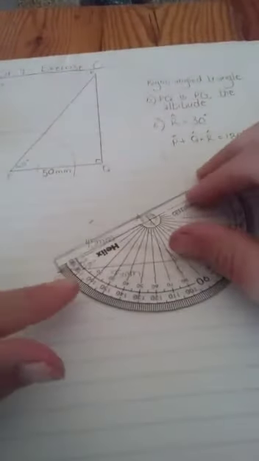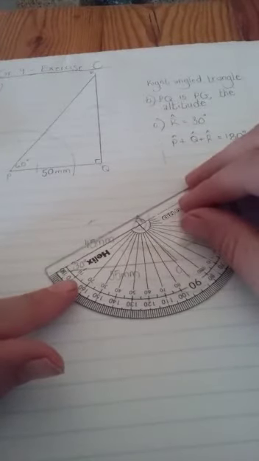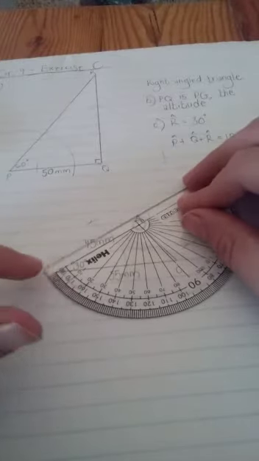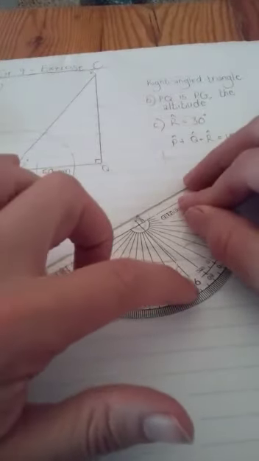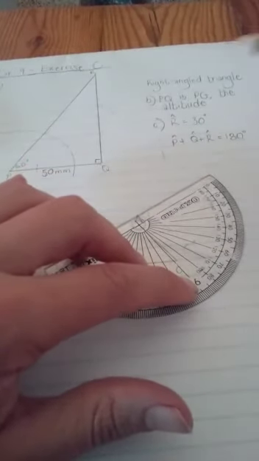Now question B says measure the other sides and angles and classify the triangle. So if I measure this angle, I would have to turn the protractor and make sure the midpoint of the protractor meets at A. And I see from 0 it goes all the way past 90 degrees, and I'm going to have to extend the line actually.